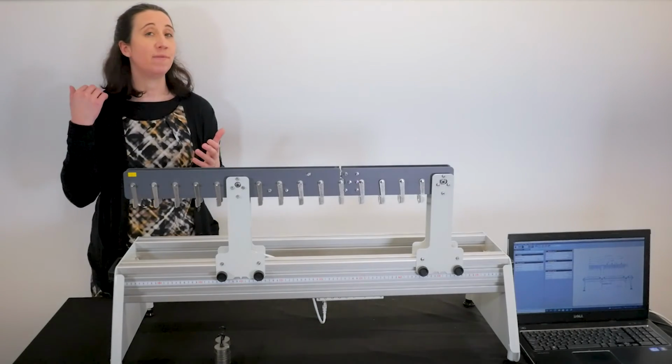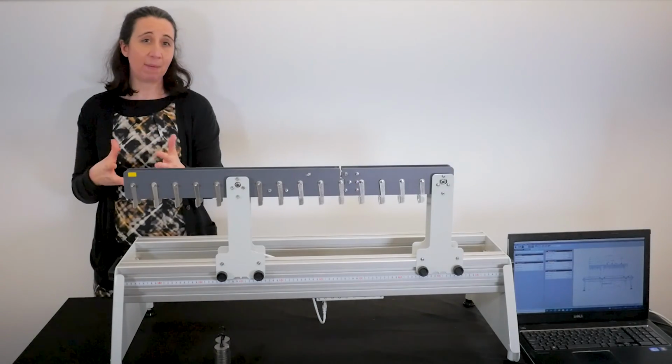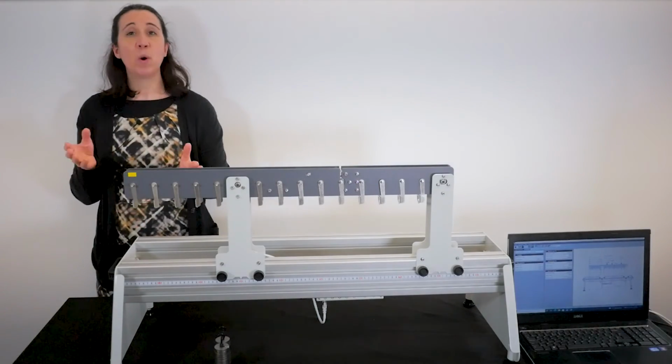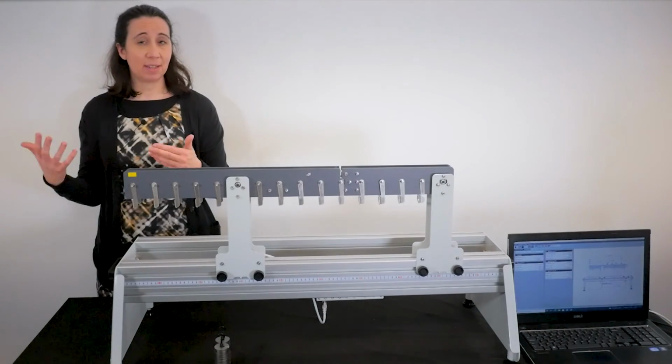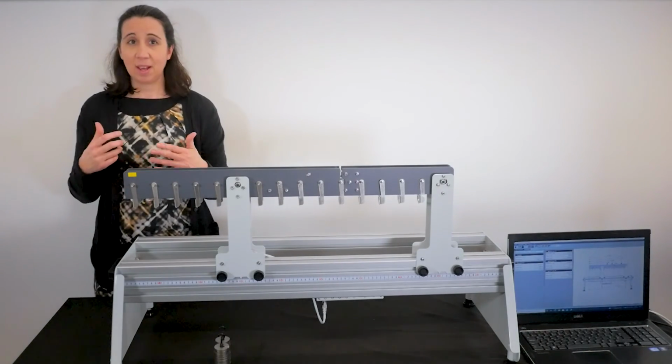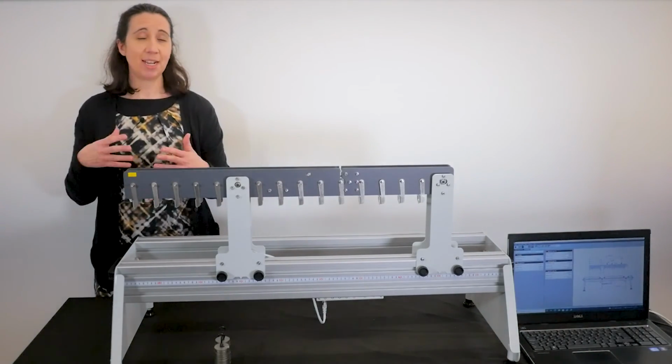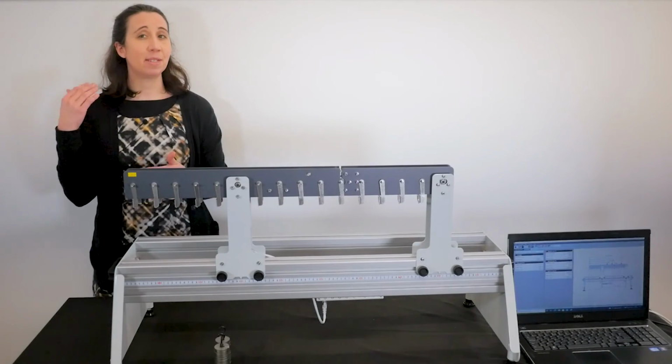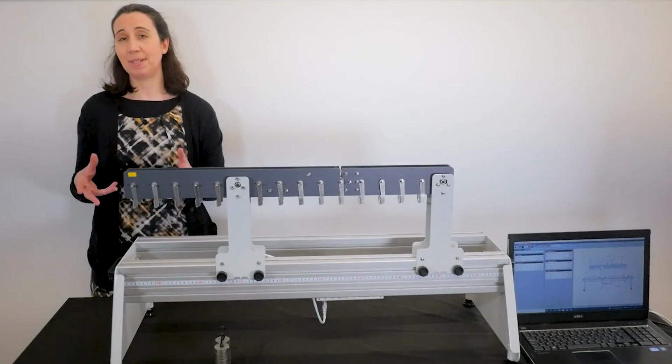You also might like to investigate the bending moments in a portal frame experiment, the STS2, or the bending stress in a beam experiment, the STS5. Web links for all I've mentioned here today can be found below, or simply enter the name into the search box of the TecQuipment website.